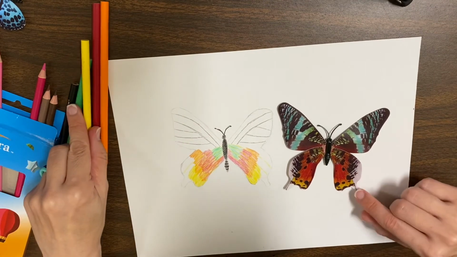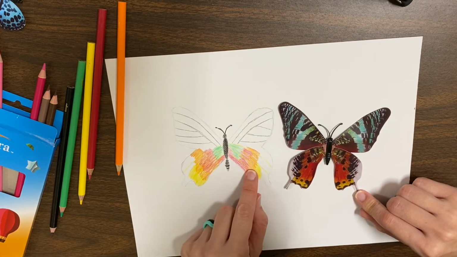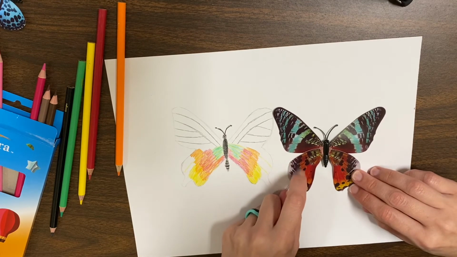All right, so now we have the bottom part except for the spots.